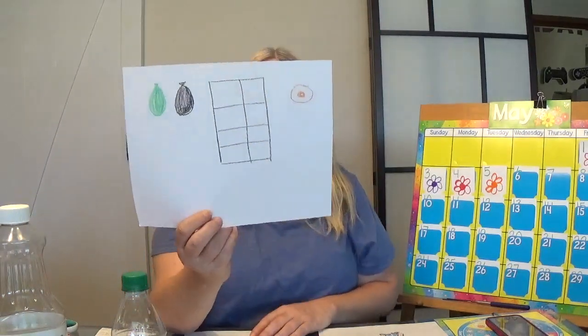So I want you to record the shapes that you find in your house and send me a picture. I want you also to talk to your grown-ups about the shapes you found and tell them, oh, I found a green balloon, I found a black balloon, and talk about the shapes. My balloon is an oval. My cubbies are square, but the whole cubby is a rectangle.